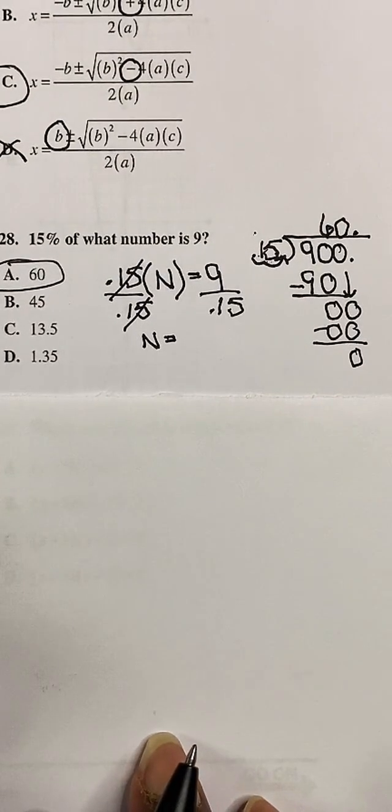And even if you multiply the 15 times 9, it'll get you that too. Okay, that's nice. So it's going to be 60. It's not going to be 6.